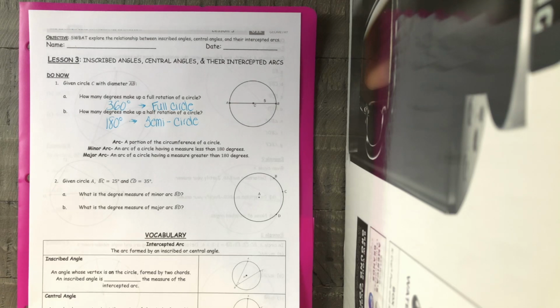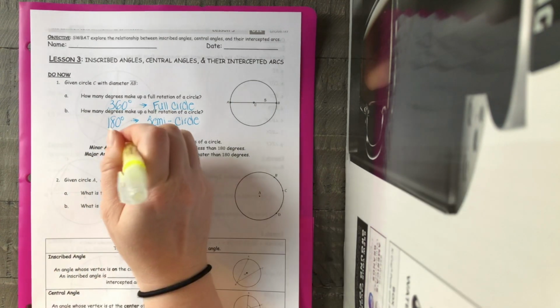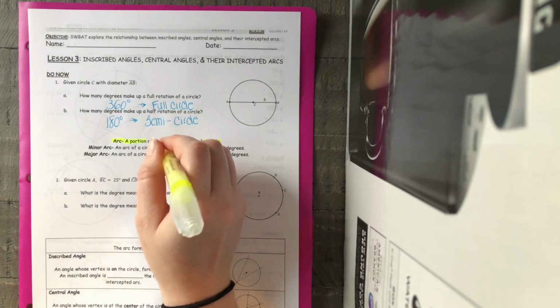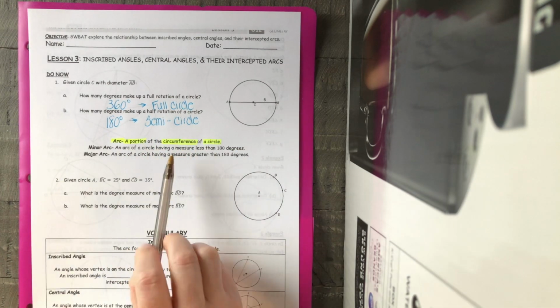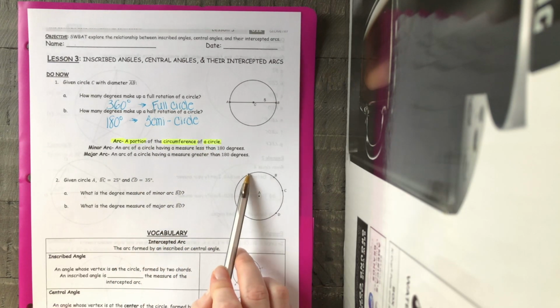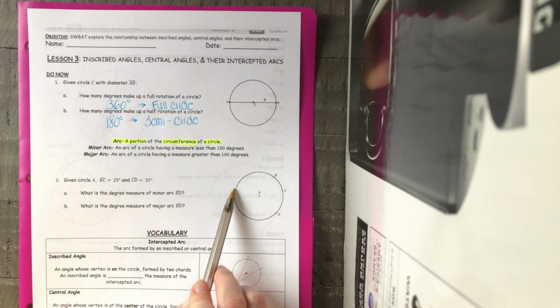All right. So if I look at the vocab words underneath, these are going to be really important for today's lesson. So the first one is an arc. I'm just going to highlight that here. So I know an arc, it's really just a portion of the circle, okay? I know that the keyword circumference is here, so it's just telling you that when I'm looking at that portion of the circle, it's going to be on the edge of the circle. That's the portion that I'm looking at.